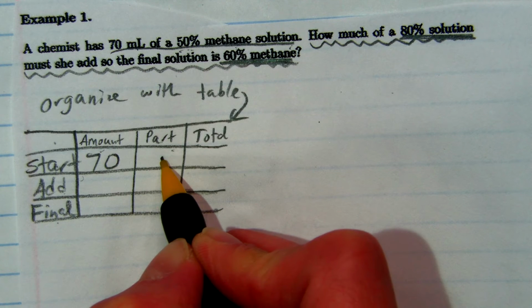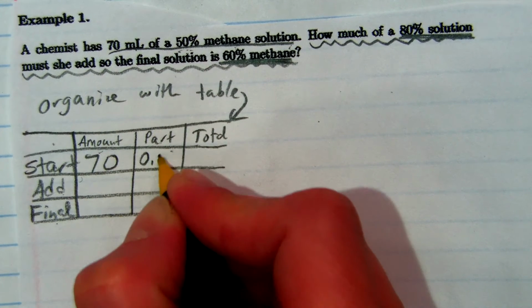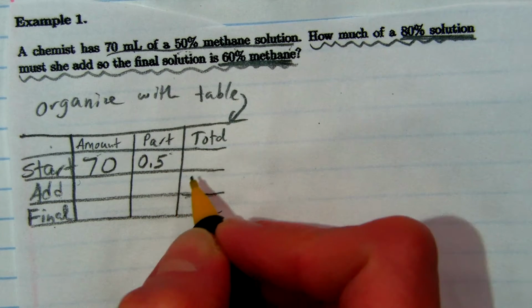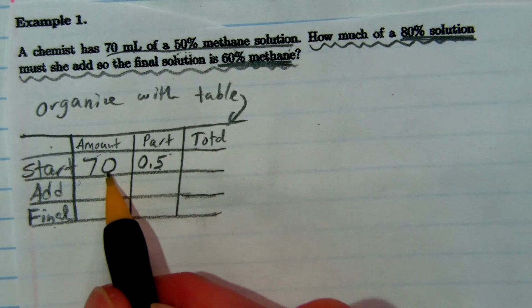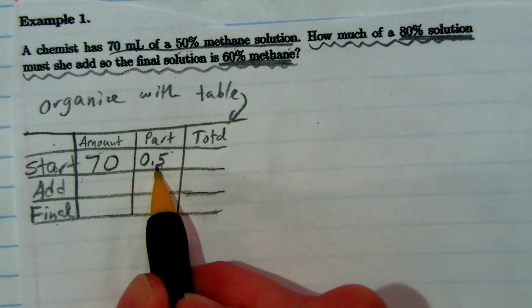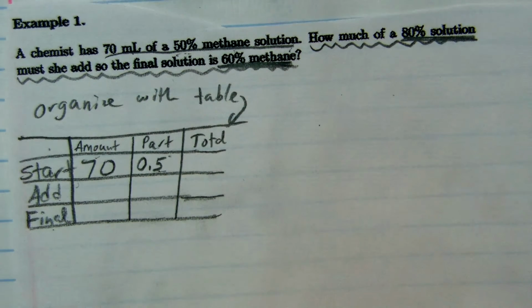It's part methane. So 50% we're going to change to a decimal. That is 0.5. You just move the decimal over. You can do 0.50 if you want. But that's the part that we started with. So we have 70 milliliters. Half of it's methane, so we're using this 50% or 0.5 to show that half of it's methane.